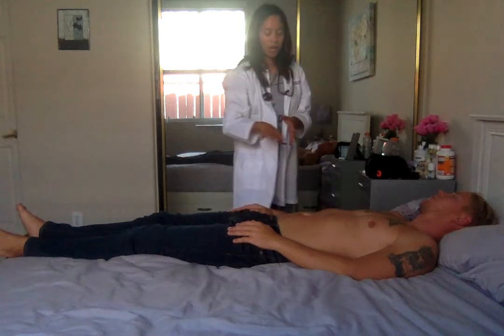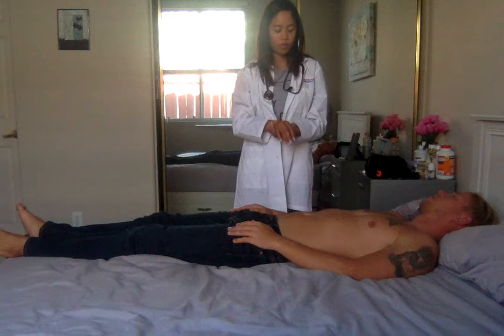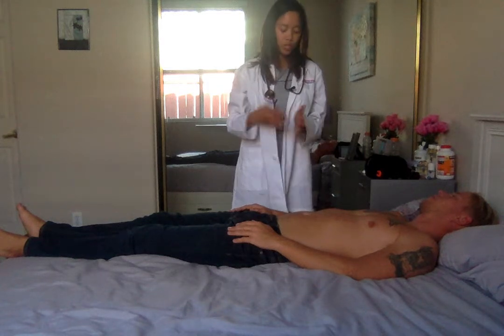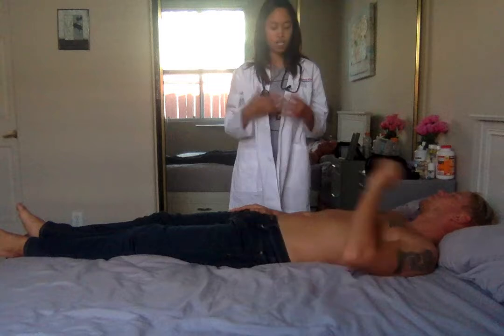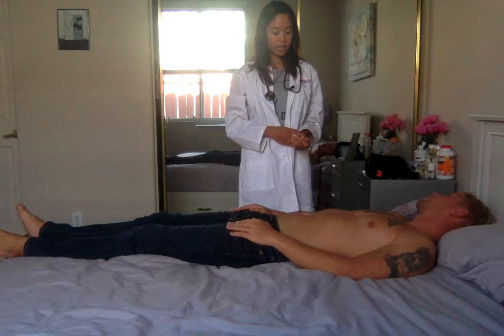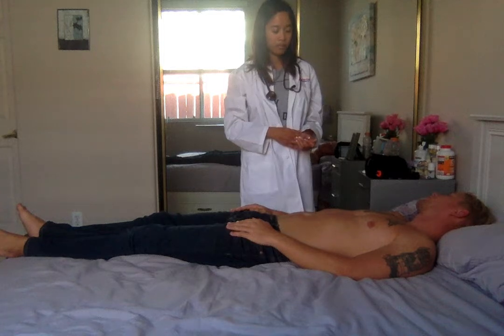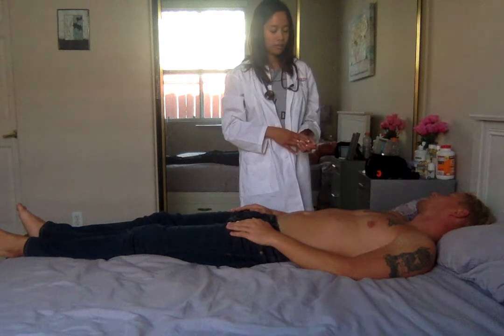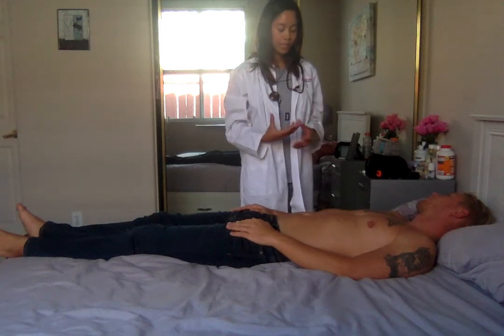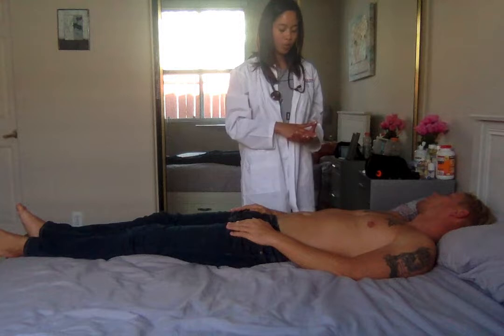And tympany noted to all 4 quadrants, which is a normal finding. A dullness may indicate some abnormalities. For this case, it's normal.